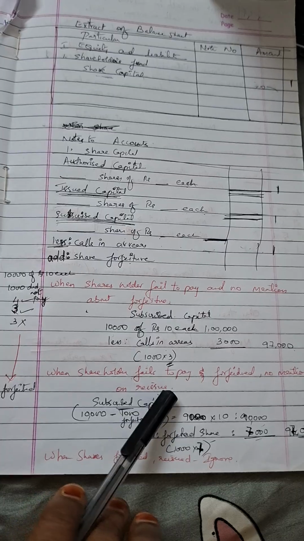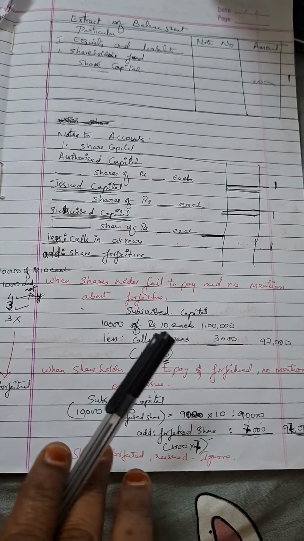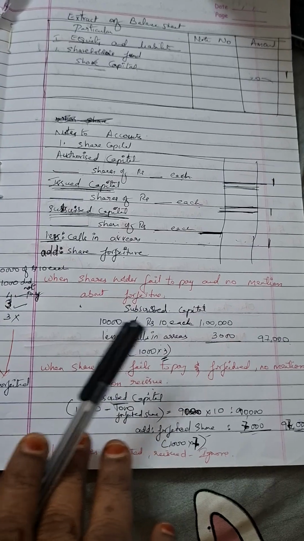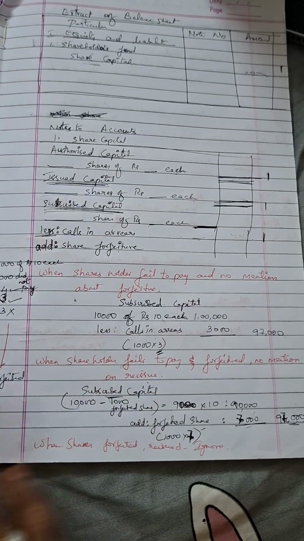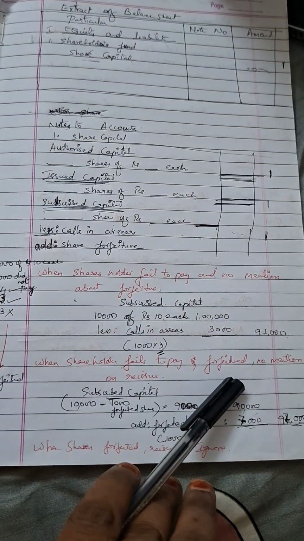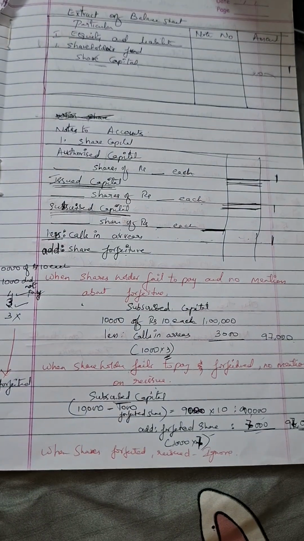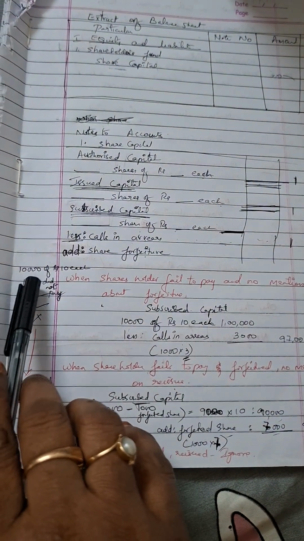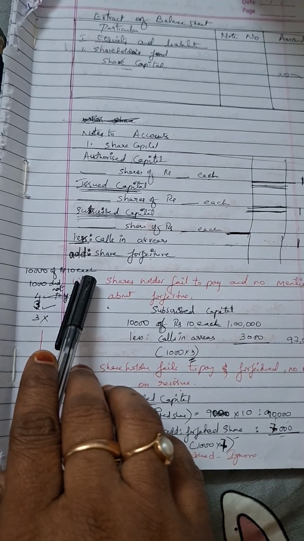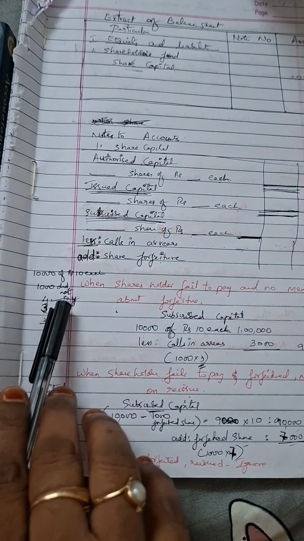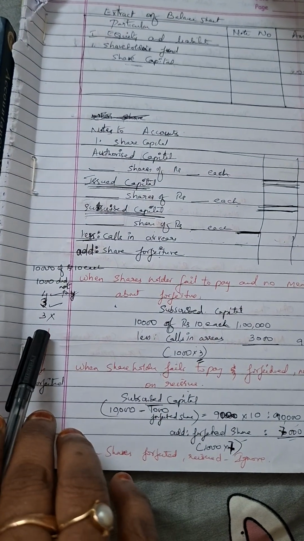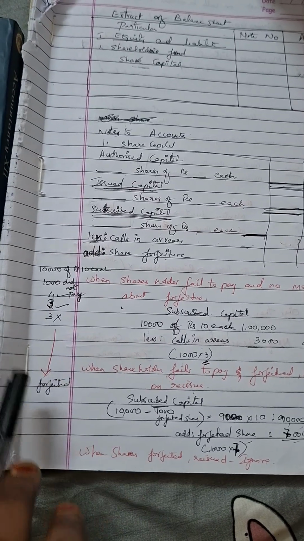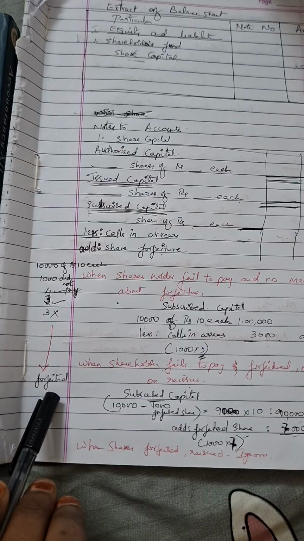When a shareholder fails to pay the amount and then it is forfeited, that means they're cancelling the shares. But they're not talking about any reissue. That means those shares are cancelled, but not sold to someone. It is not reissued. Then what do you do? For example, the same example. Now 10,000 shares of rupees 10 each are issued. In that, 1,000 people fail to pay how much? 3 rupees. When the shareholders fail to pay and the same 1,000 shares are forfeited, then what do you do?